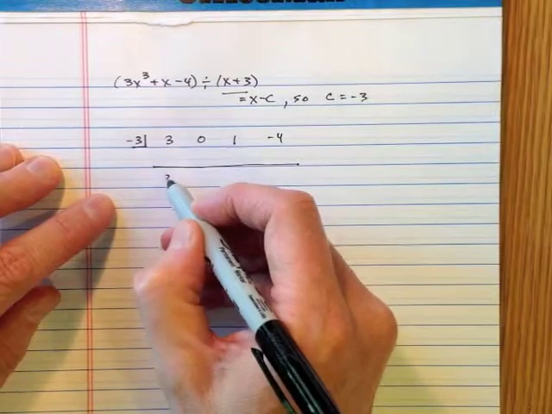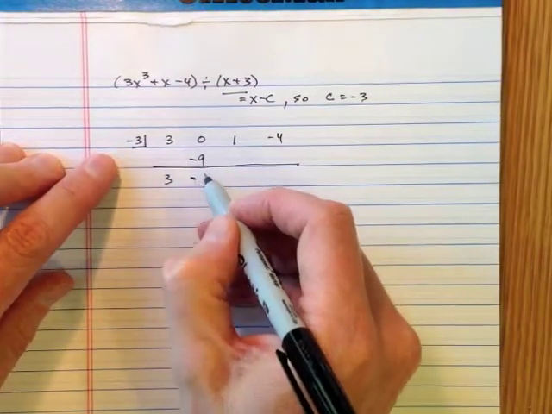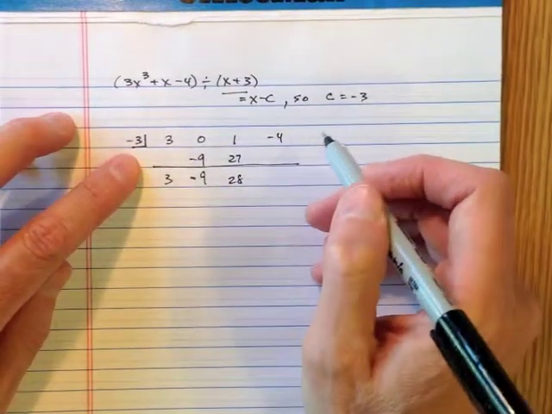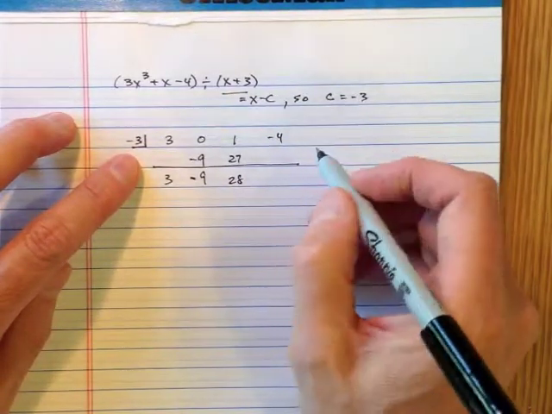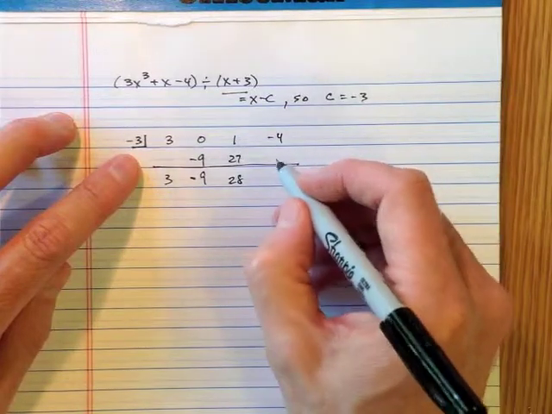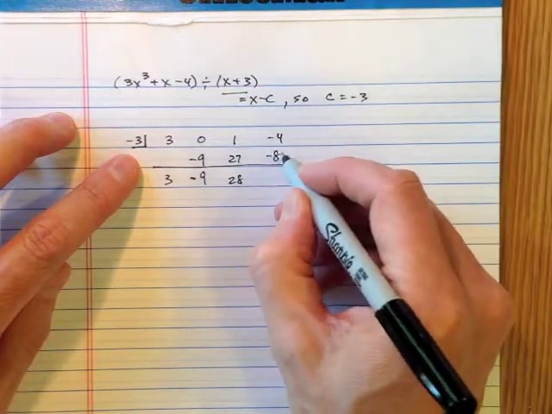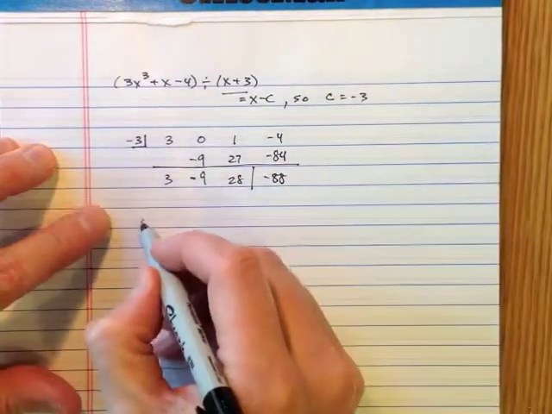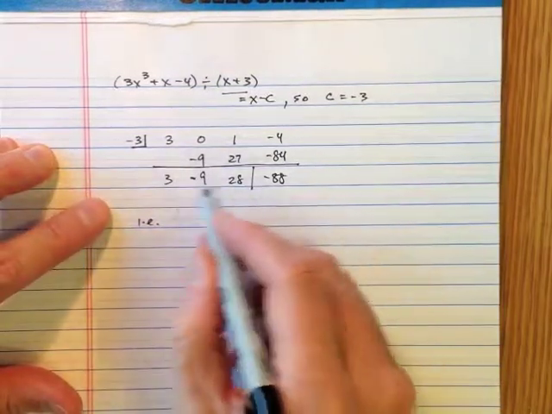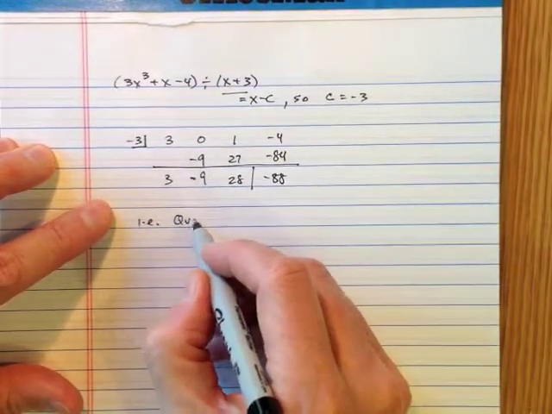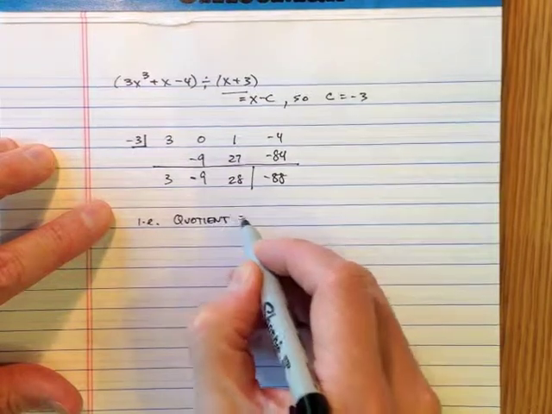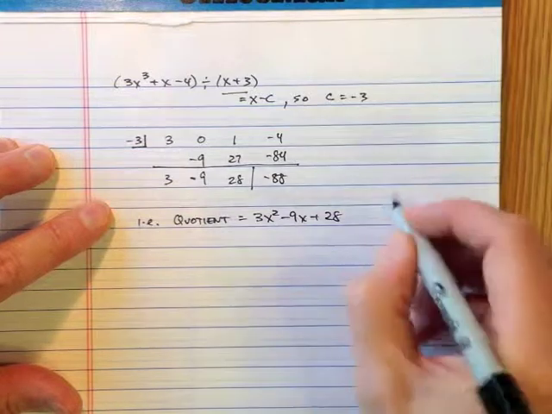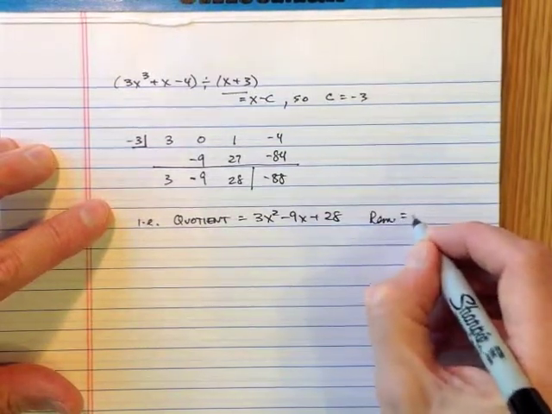But then the step is always add, multiply. Add, multiply. 28 times negative 3 is negative 84. When I add them, I get negative 88. That is, what that synthetic division just told me is that the quotient in this long division is 3x squared minus 9x plus 28, and the remainder is negative 88.